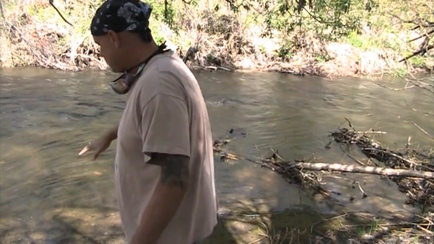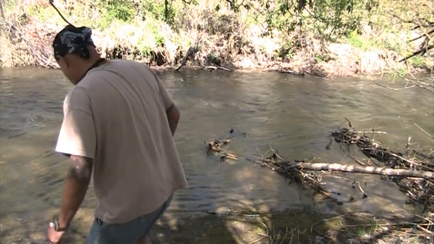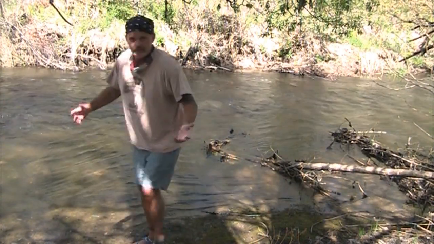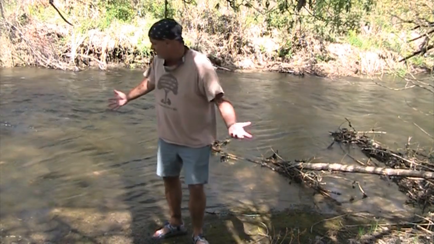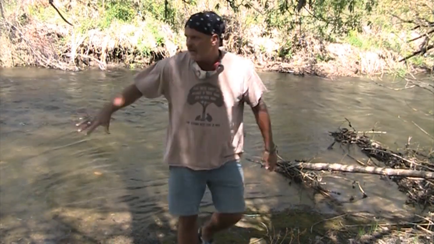Another bit of safety, pick an access point where it's easy to go into the river. So I picked this spot because it's a little slippery right here, but as you can see, it's a really gentle walk directly into the river. I also chose the slow section of the stream.